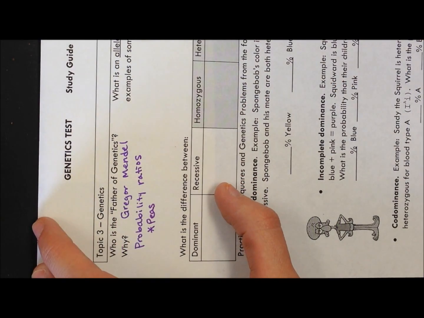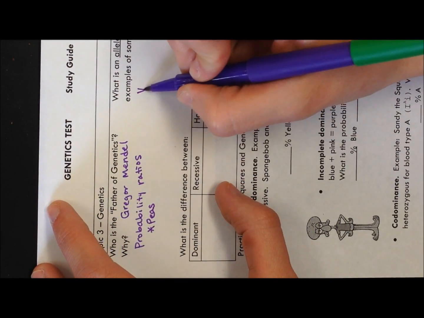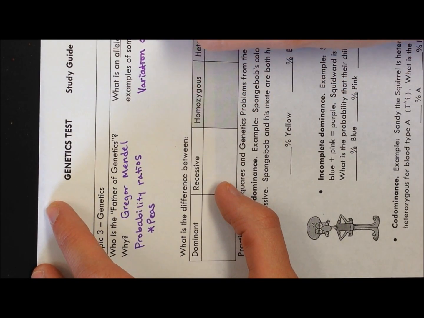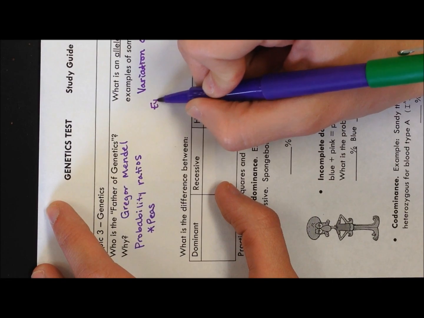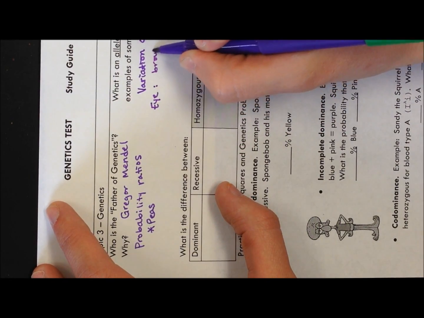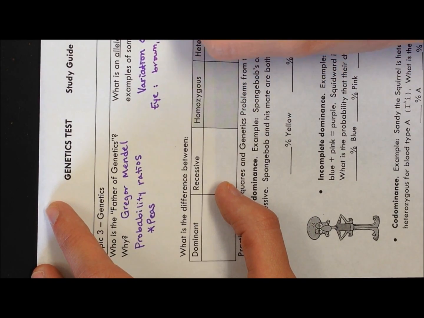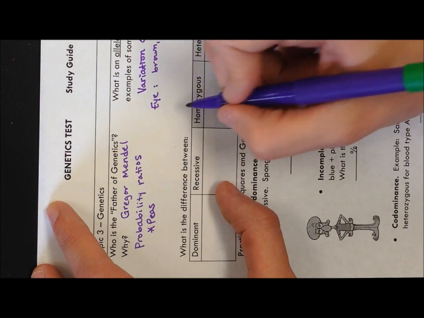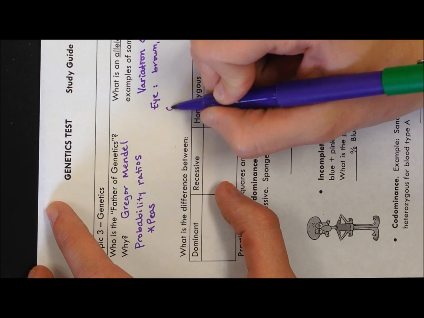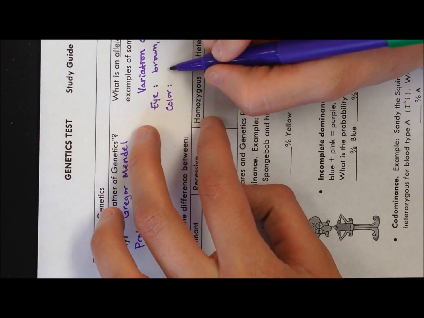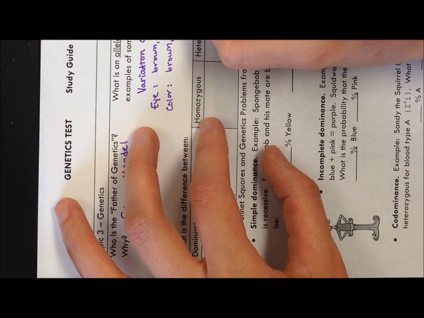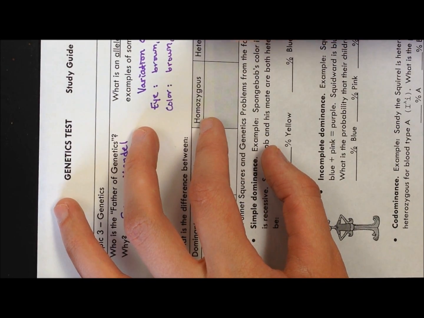He came up with a word called allele. An allele is a variation of a trait. So, for example, if I've got a trait like eye color, my variations, or my alleles, would be brown, blue, green, hazel, etc. Or maybe I'm talking about hair color in horses. So maybe I've got some brown horses and black horses and gray horses, etc. Those are all alleles.